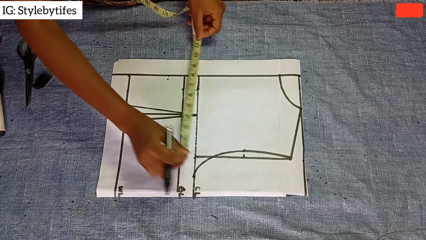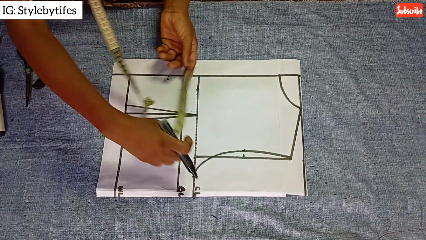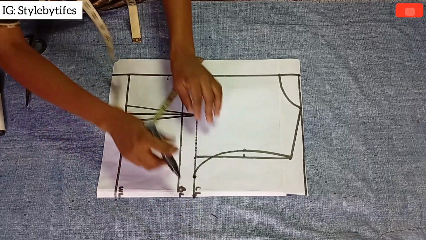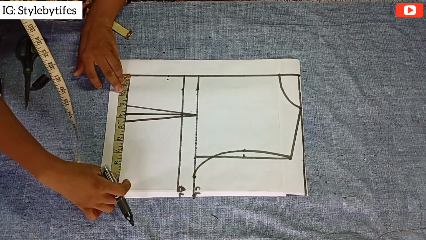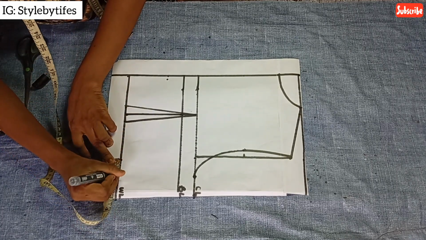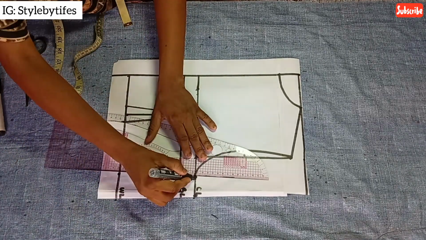So what I'm going to go ahead and do now is to start adding all our body measurements. So on the chest line, I'm going to divide my bust measurement by 4 and make a mark. On the waistline, I'm going to divide my waist measurement by 4, and then I'm going to measure the dart intake and then replace it. After doing that, I'm going to connect these 2 points together.